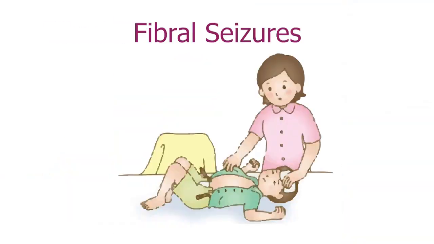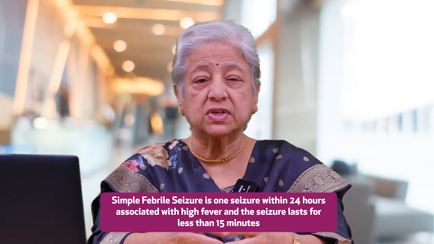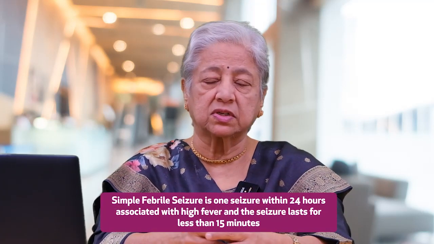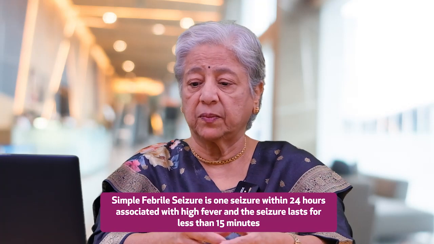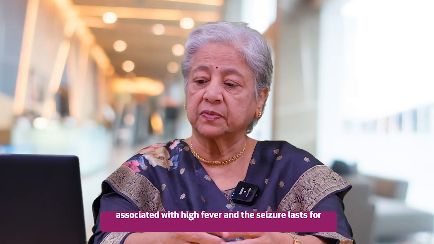When it comes to febrile seizures, which we see in children, you need to get some extra history to know whether it is a simple febrile seizure or a complex febrile seizure. A simple febrile seizure is usually just one seizure in 24 hours associated with high fever. It's usually generalized, it lasts less than 15 minutes, and the child quickly returns to normal after the seizure.